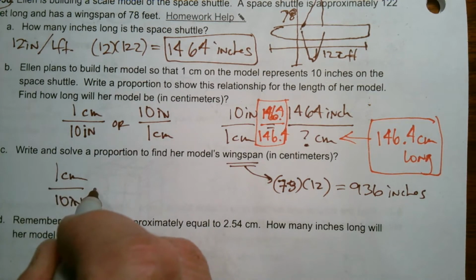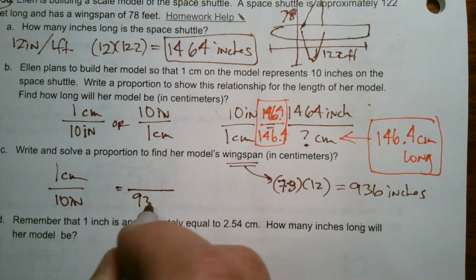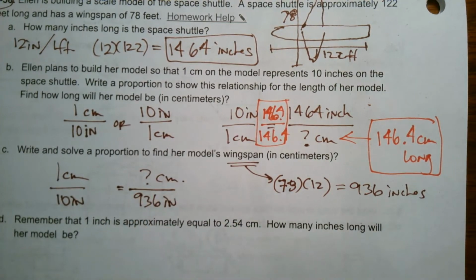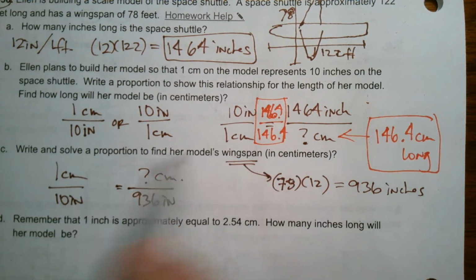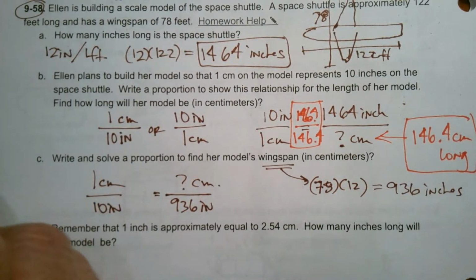So now I'm using my scale factor. I know that it's 936 inches, but I want to figure out how many centimeters. One more time, I could use a giant one, because I can say I have to go 10 times something to get 936. Or I can even solve an equation here. I can call this 1 over 10, or 1/10, get rid of the units, is equal to x over 936.